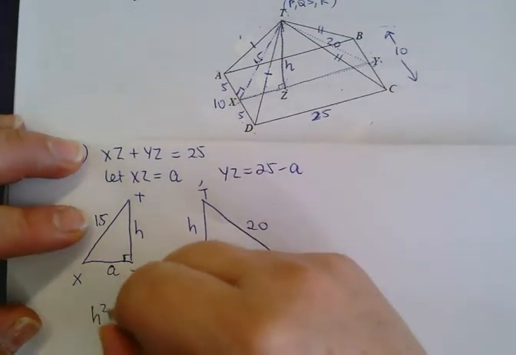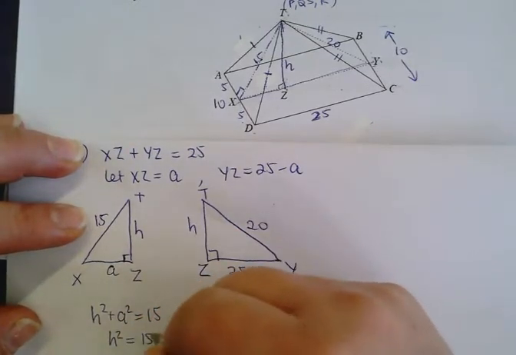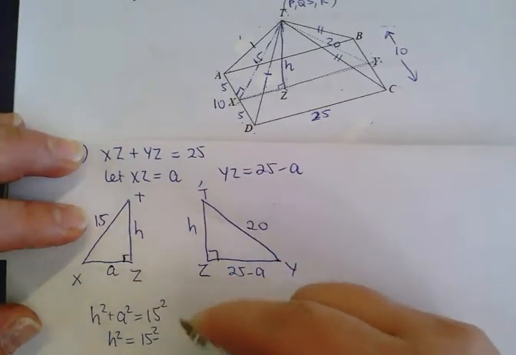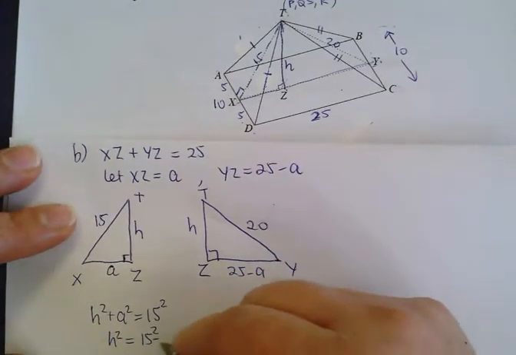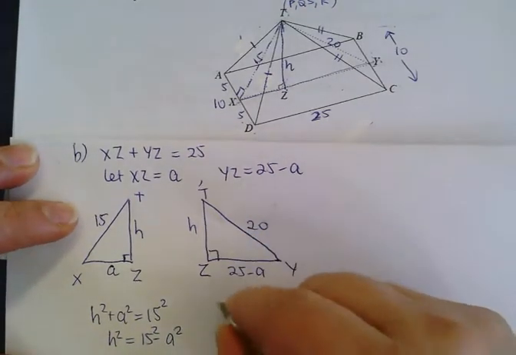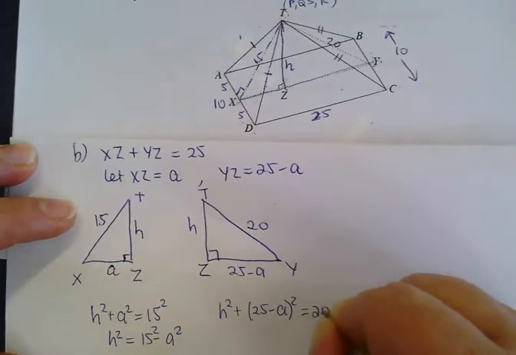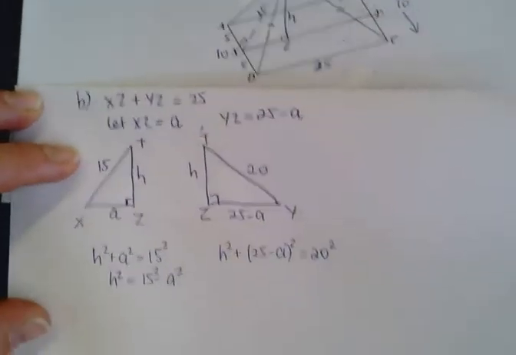So I've got H squared plus A squared is 15 squared. H squared is 15 squared minus A squared. And this one, H squared plus 25 minus A squared equals 20 squared. Pythagoras' theorem there.